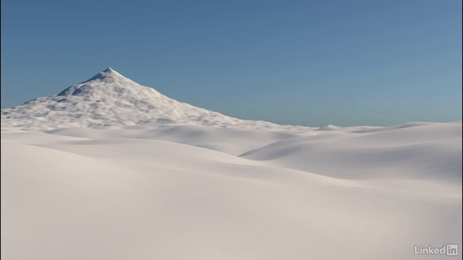Here's an Arnold rendering of our landscape with a simple ideal diffuse material applied. That's how to use a Bifrost motion field space warp as a modeling tool to deform the vertices on a polygon object.